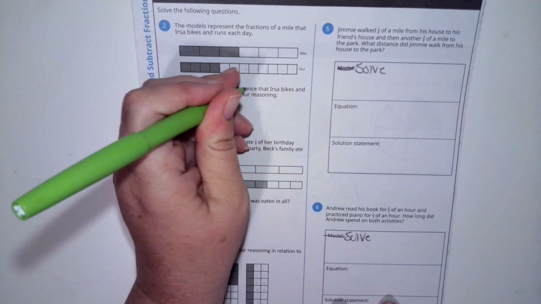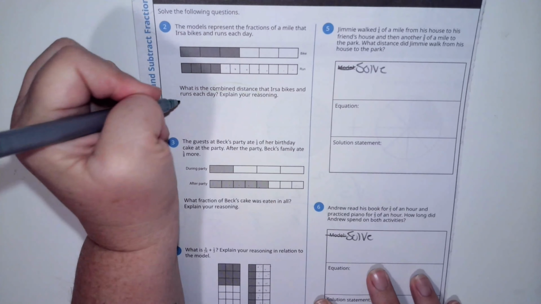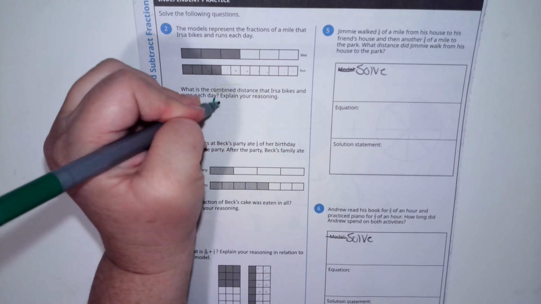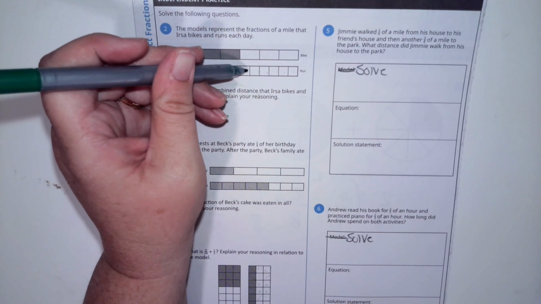All right, friends, I am back, and we are moving on to solving these problems. Okay, the first problem we have is we are going to figure out the combined distance that Ursa bikes and runs each day. Okay, so I know that she bikes 3/6 of a mile, and I know that she runs 1, 2, 3, 4, 5, 6, 7, 8, 9, 10, 11, 12 12ths of a mile every day.